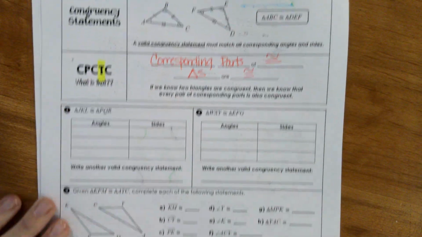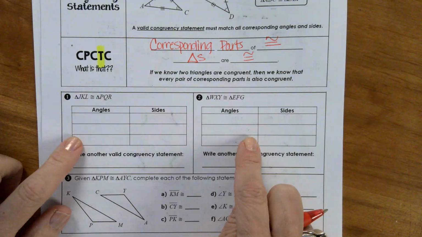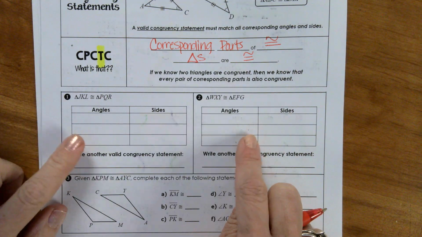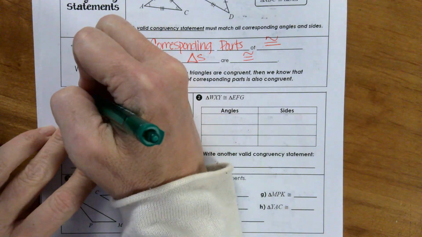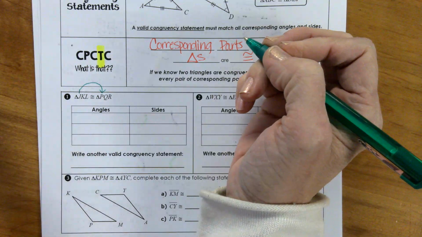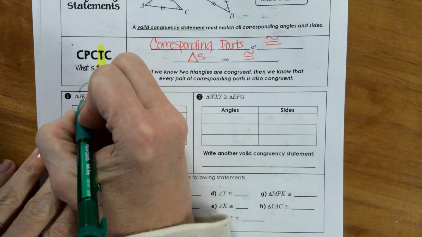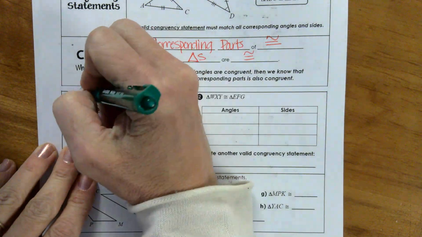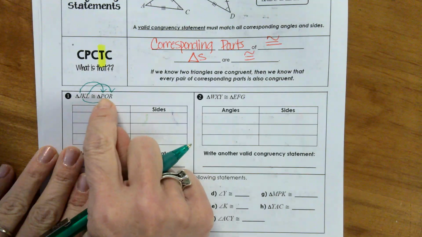Again, I want to go over some congruency statements, because this is important. The other day when we were doing the highlighter worksheet and the 5.3 notes, I was trying to make the connection that I don't need to draw a picture. If you want to call them rainbows, I don't care what you call them, but you literally can just match up the letters in the order. So J goes with P, K goes with Q, L goes with R.